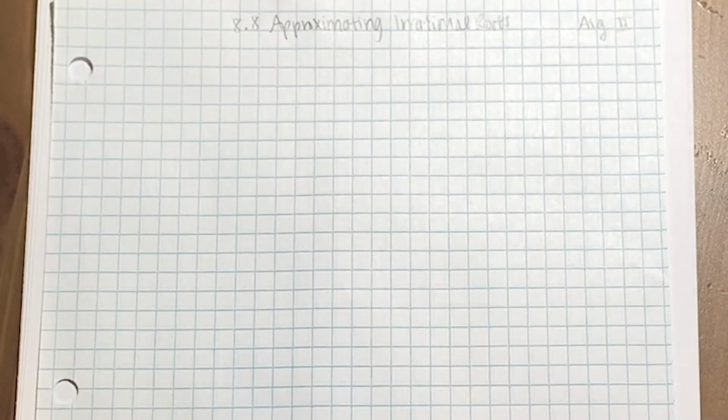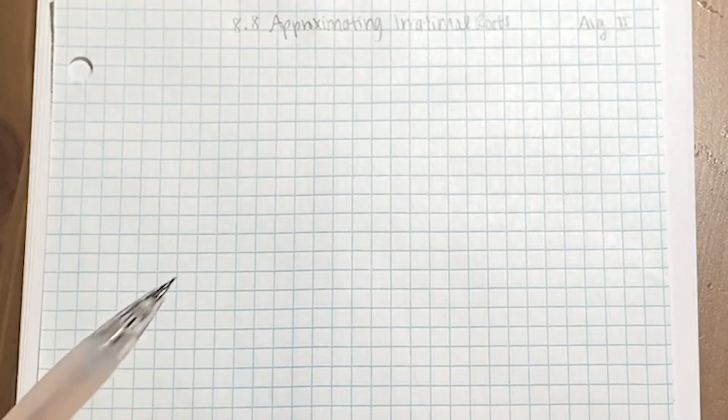So in 8.8, it talks about real roots of an equation. Remember that the real roots of an equation are the same as the x-intercepts of the graph of the equation. We've talked about this a lot. Every time I've talked to you guys about solving for x, I've reminded you that when you're solving for x, you're looking at where that graph would be touching or crossing the x-axis. So we can use the graph to estimate the roots.